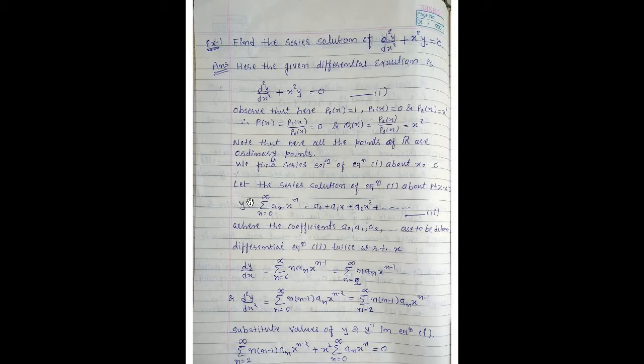In the first step we assume that y is equal to the summation, n running from 0 to infinity, of a_n x raised to n, is our solution, where we need to find a0, a1, a2 and so on. Next we differentiate y twice with respect to x to get y dash and y double dash.